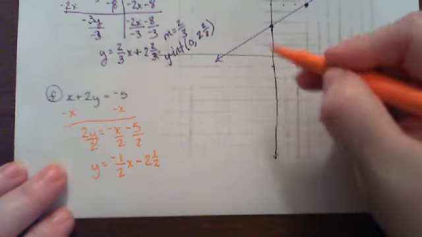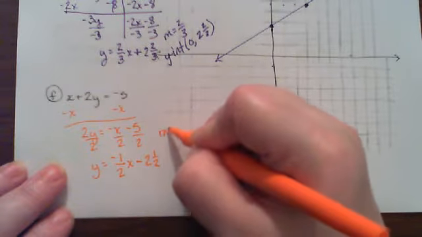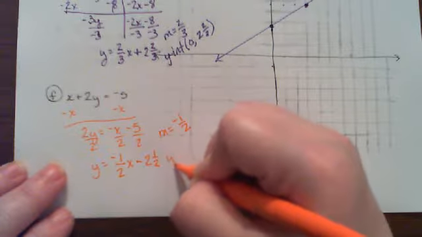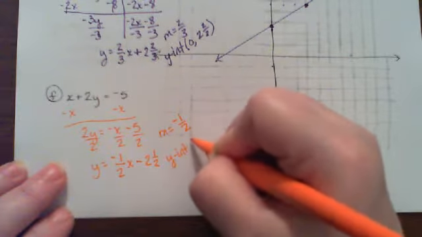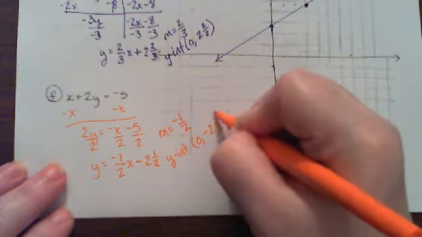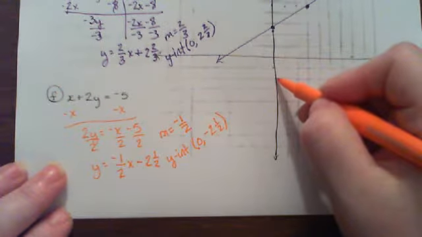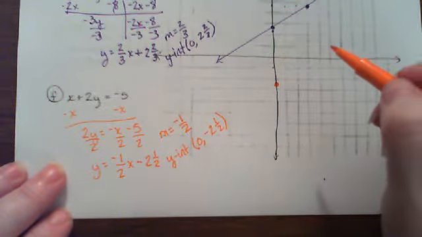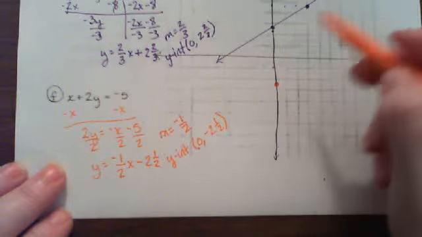So I start, my slope is negative 1 over 2. My y-intercept is 0, negative 2.5. So I start down at 2 and then halfway to the next one. And then from there I go down 1 and over 2.